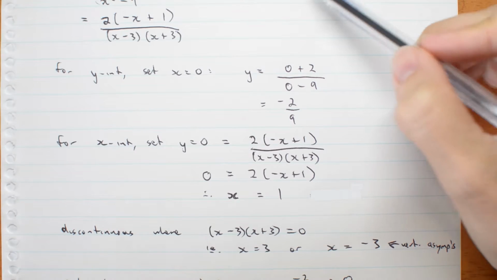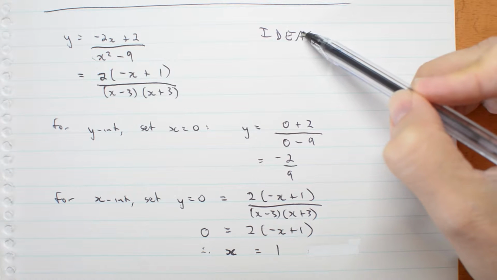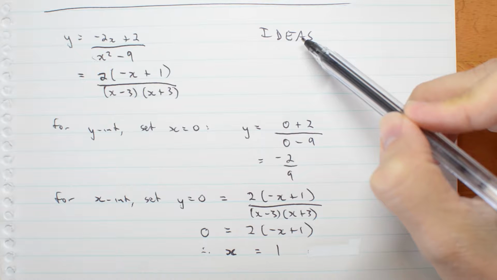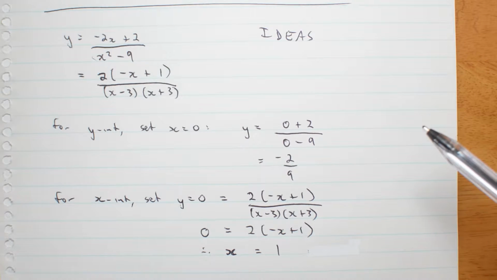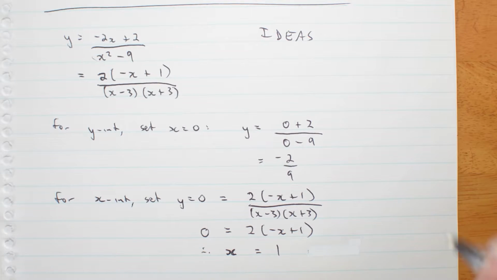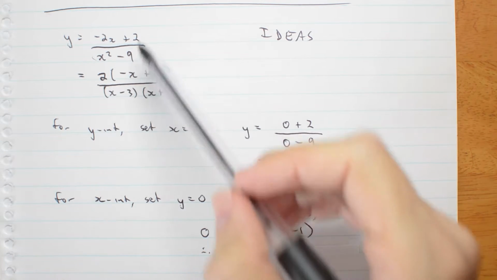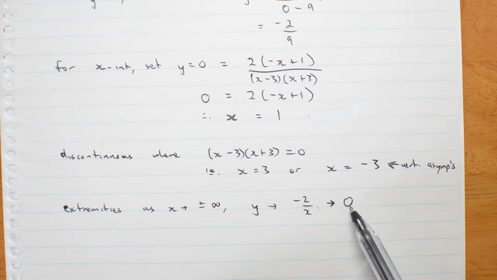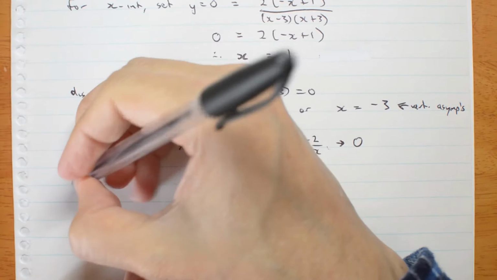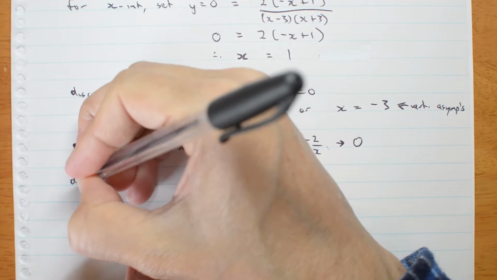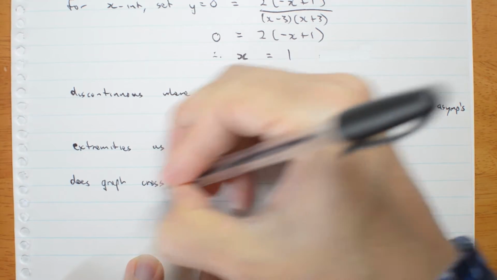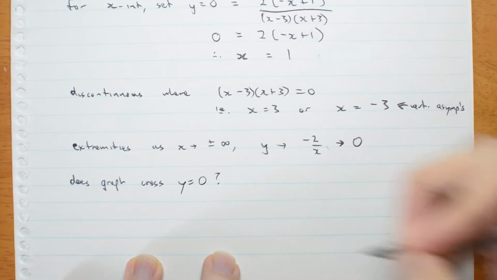Now, there is something else we need to think about for the asymptote. Does the function cross the asymptote anywhere? Well, let's find out. To find that out, I need to work out whether this function is ever equal to 0, the value of my asymptote. Does the graph cross y equals 0, my asymptote?